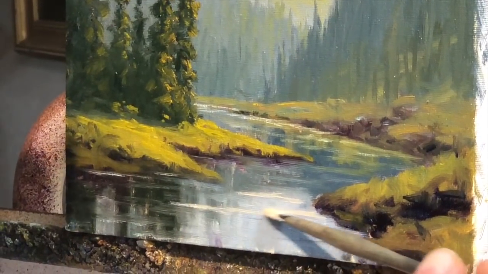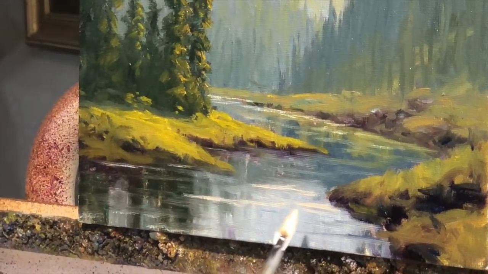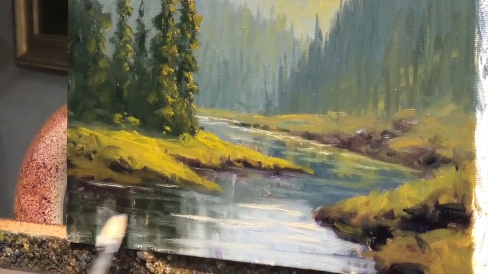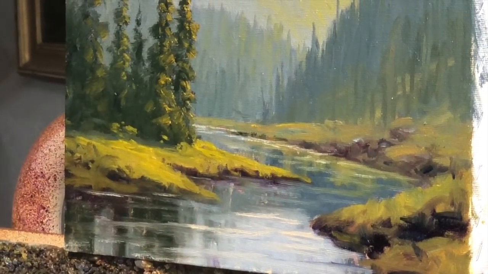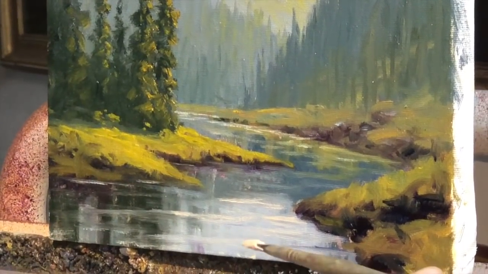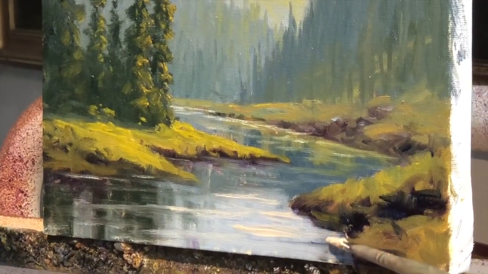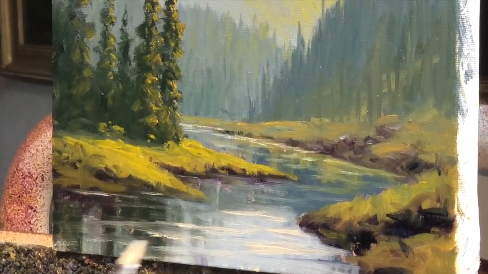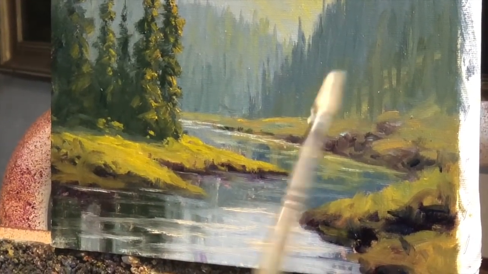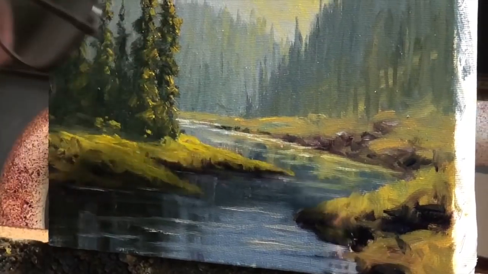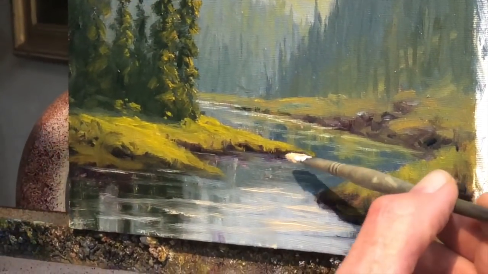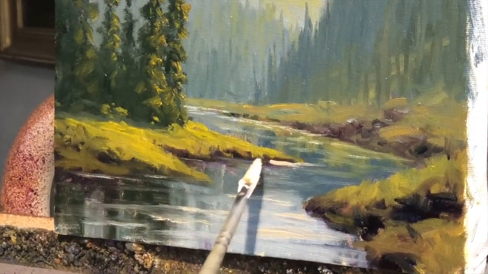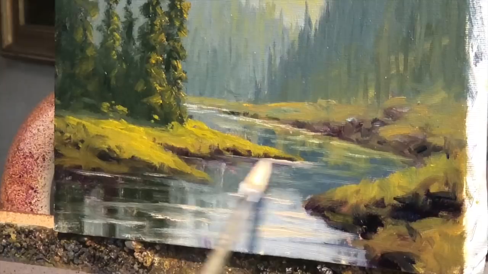Now here this is the lightest part of my water, and so I need some punch here to keep bringing the viewer down here into the front. So I think, and I think I would like to have just a little bit of a ripple right here where it comes around the bend there. That's a little too much, but I think I can, yeah, I can smear it a little bit.